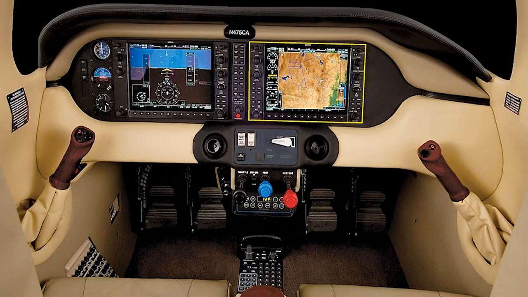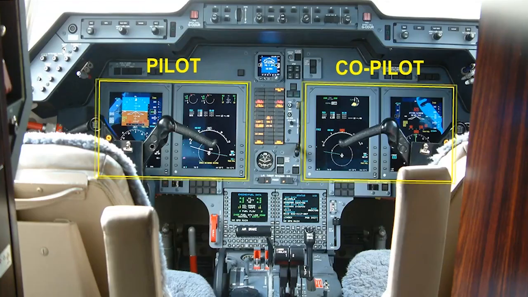The other screen, the multifunction display, MFD, will show whatever information is selected. This could be a moving map, airport taxiways, approach plates, weather display, or engine monitoring information. The pilot and co-pilot will each have these displays, which are separately programmable and switchable.